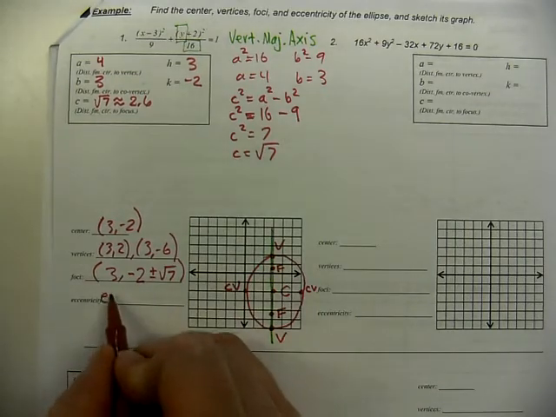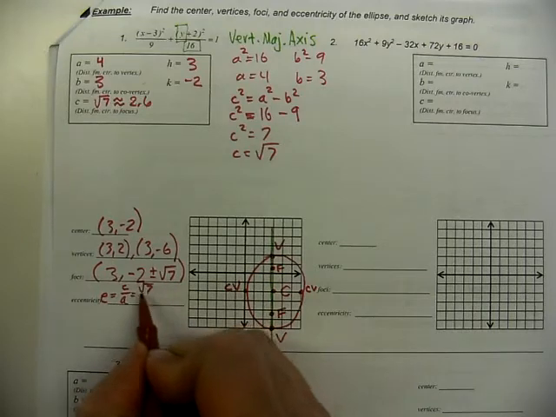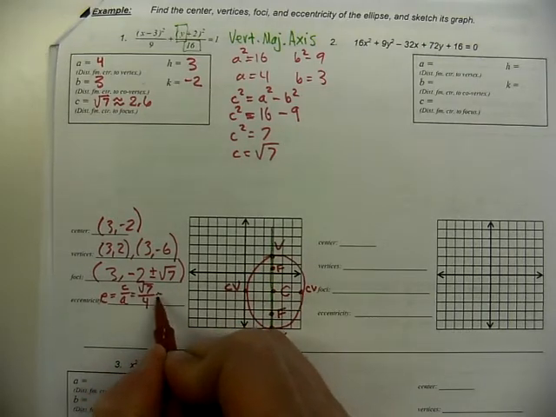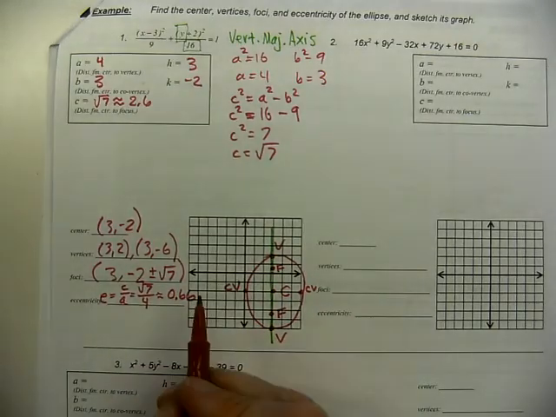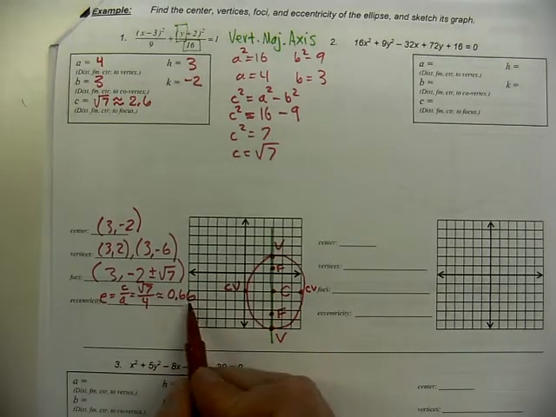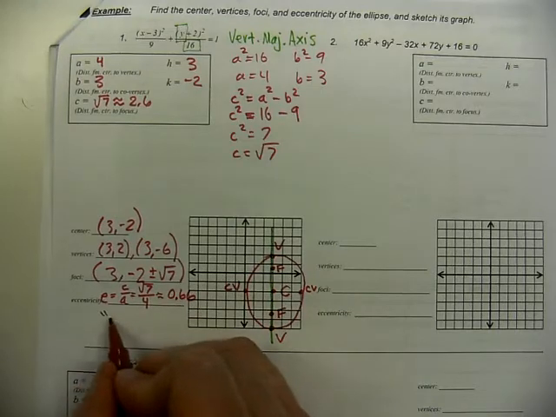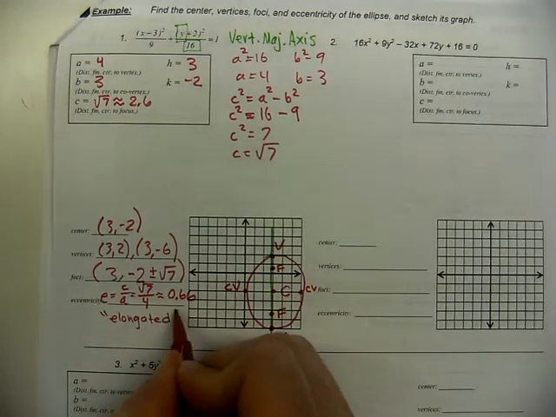The eccentricity now, we'll take the value of c over a. C is the root 7, a is the 4. My calculator tells me that's about 0.66. So it's not quite 0.5, which would be perfectly in between the 0 and the 1. 1 is more elongated, 0 is more round. This is closer to 1 than it is 0, so we would describe it generally as being more elongated than it is round.